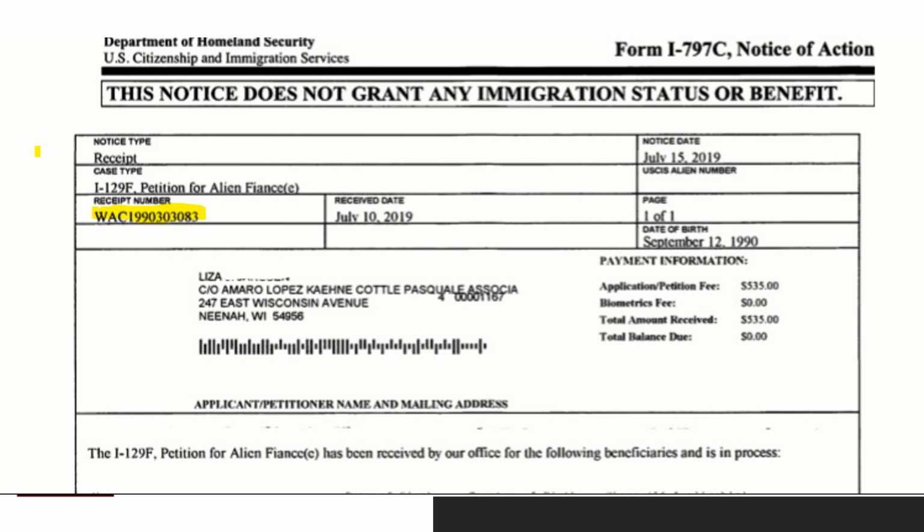Now, most USCIS notices begin with 3 letters and then a series of numbers. It's not always WAC. It can also be LIN and then numbers, or SRC and then numbers, EAC and then numbers, or IOE and then numbers. In this case, it just happens to be WAC.